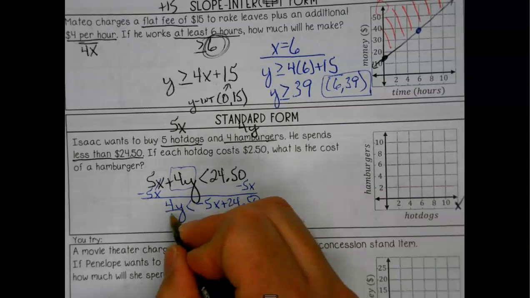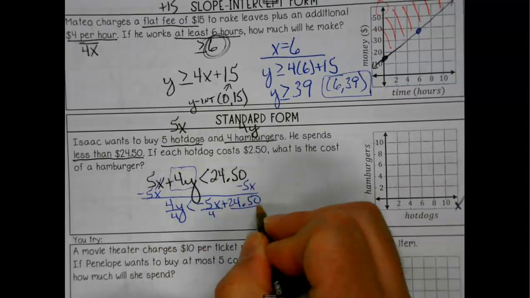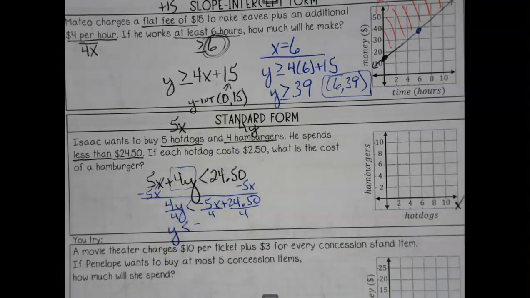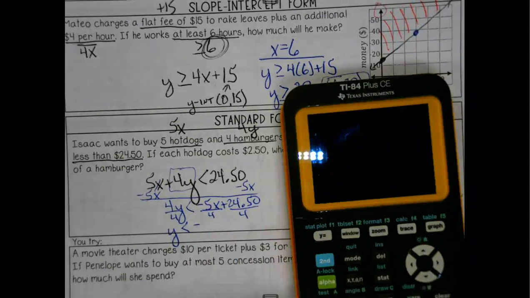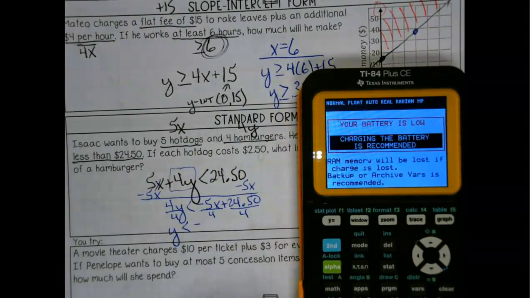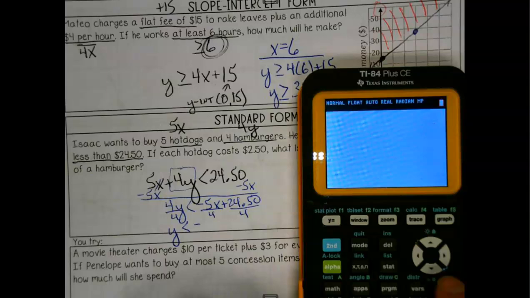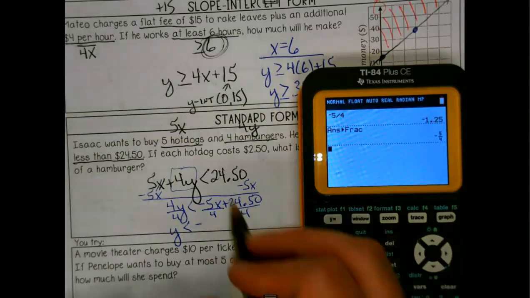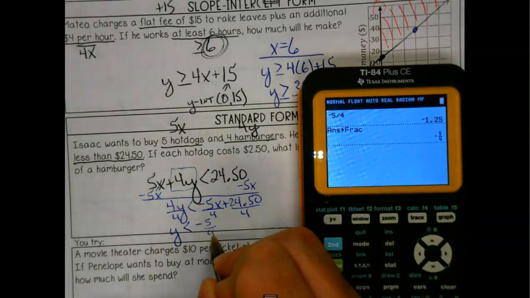I think I'm even going to need a little bit of calculator help here. So if you're not sure on something, so let's say that slope. Whoa, calculator's going to die. Let's see how far I can go before it decides to die on me. Okay, so that stays as -5/4.